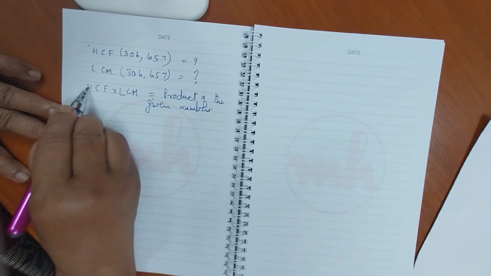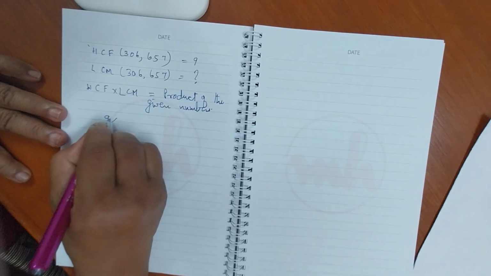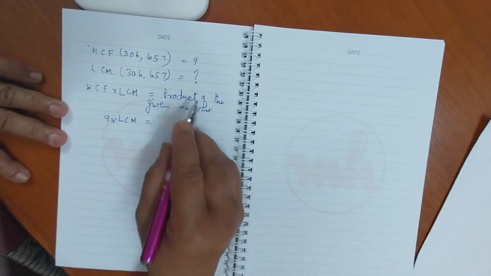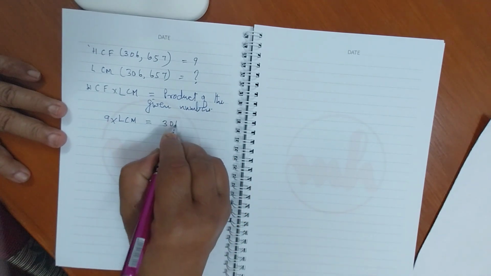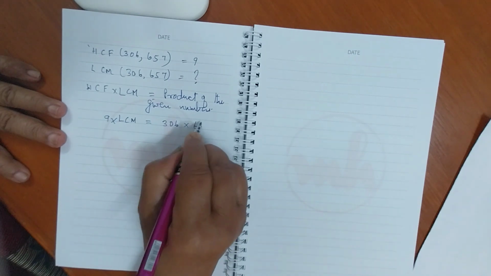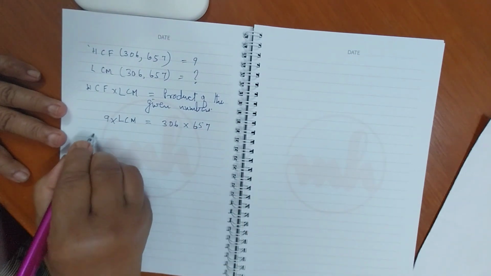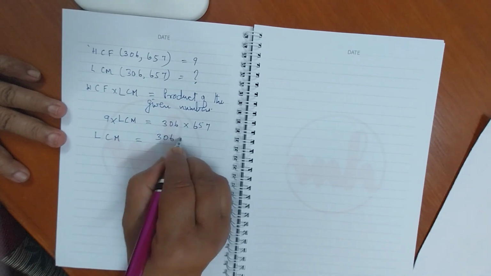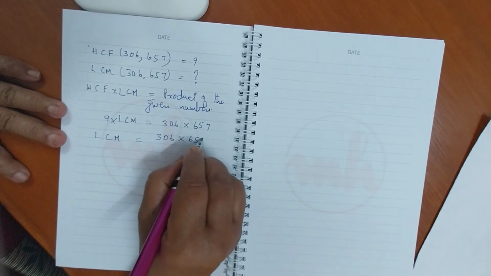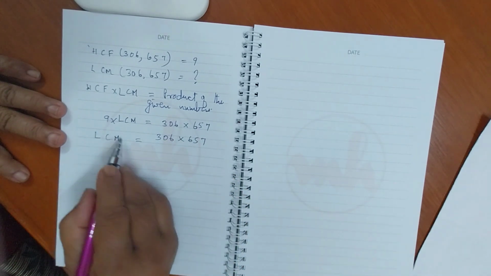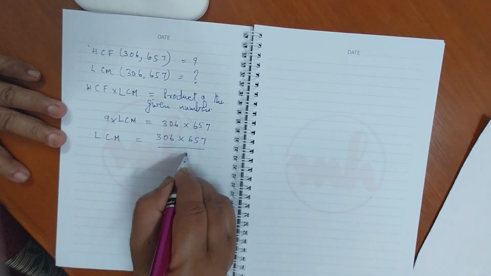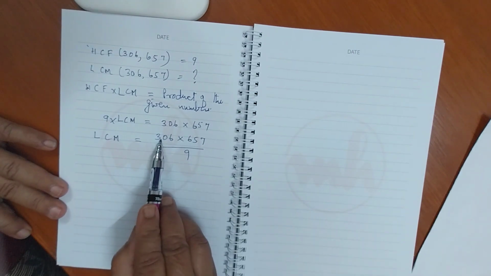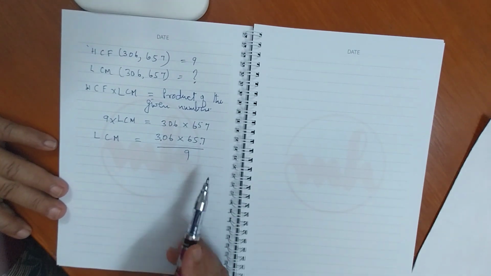In the place of HCF, you can put 9 into LCM is equal to the product of the given two numbers, 306 into 657. So, in order to find LCM, you will have 306 multiplied by 657, and you can transpose this 9 to the other side, so you'll get upon 9. Here, you have to multiply these two numbers and divide it by 9.